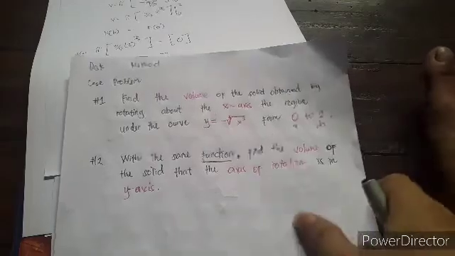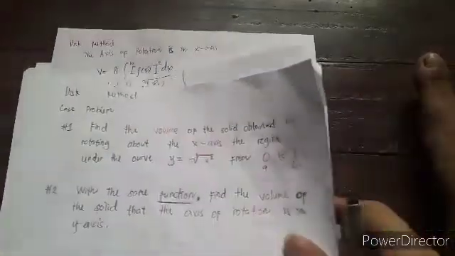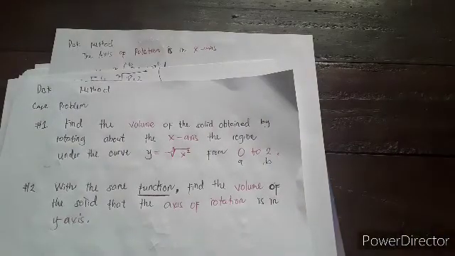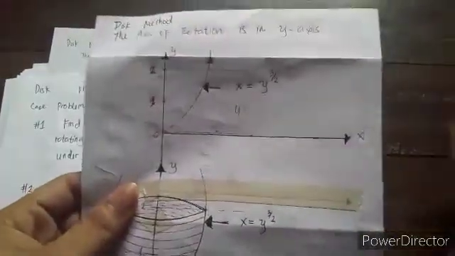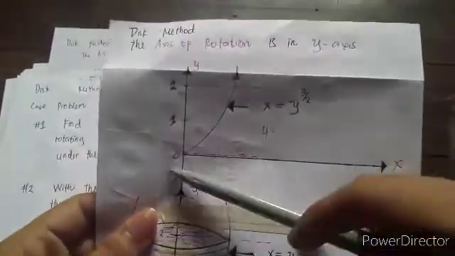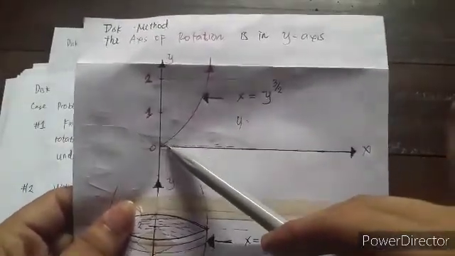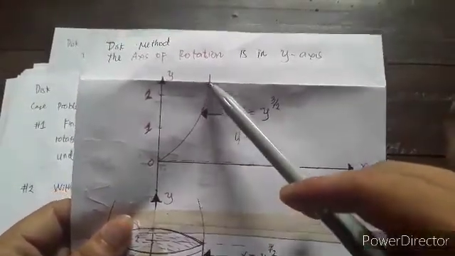So for now, let's have a graph in order to figure this out. So we have here a graph. Instead of the rotation being about the x-axis, we are now about the y-axis.